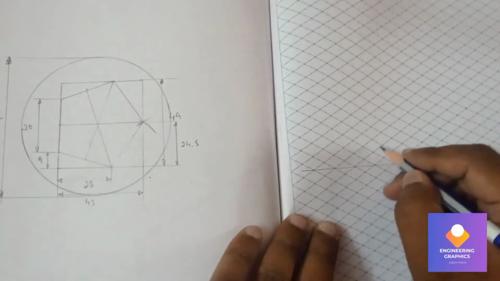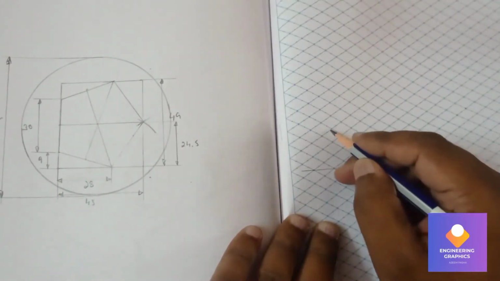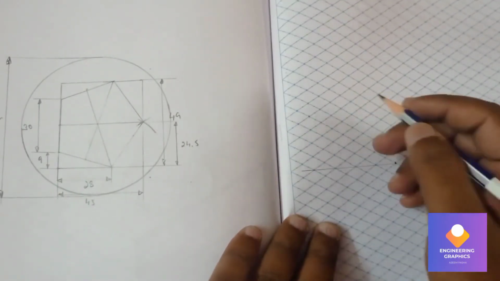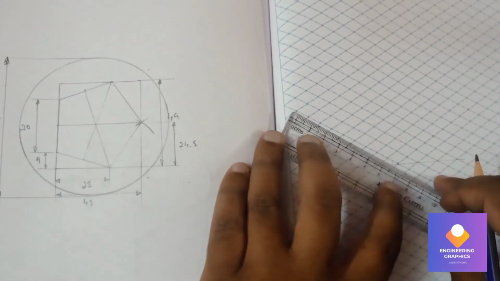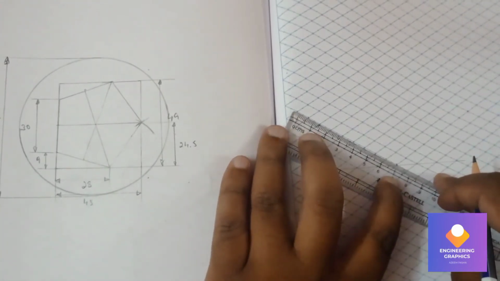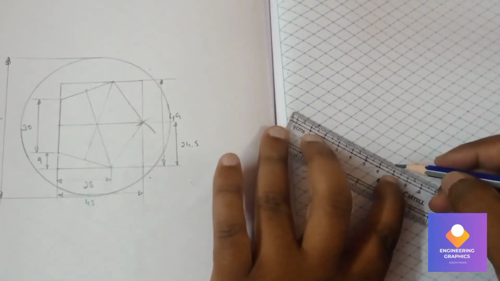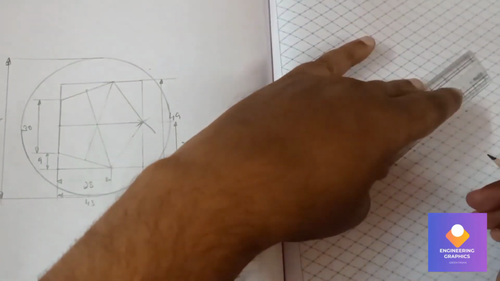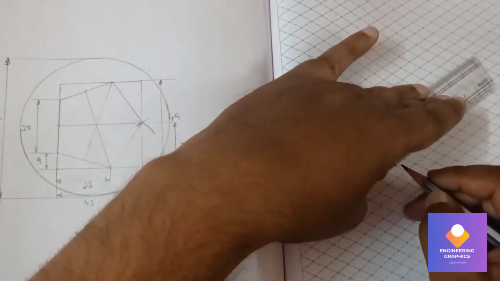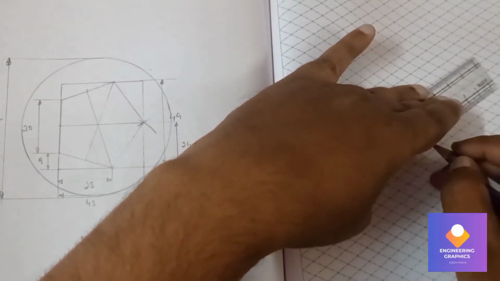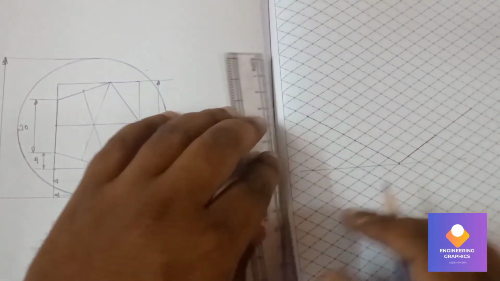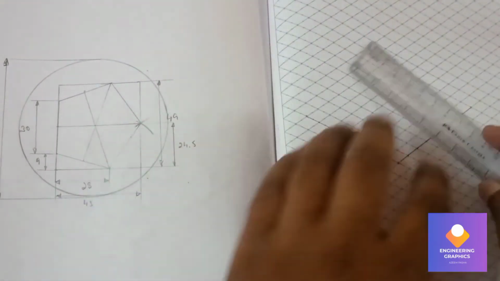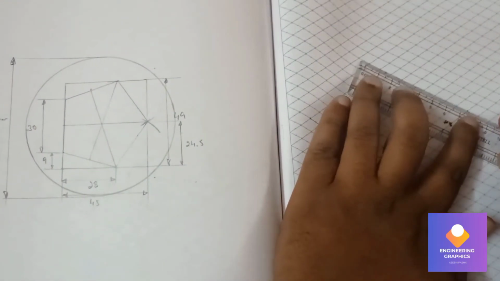This side also I will construct the same thing. Okay, so construct the box first.